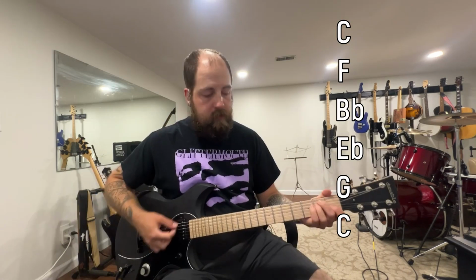So that was an E major chord in the shape of a G major chord, a step and a half down. And then we go into C standard.